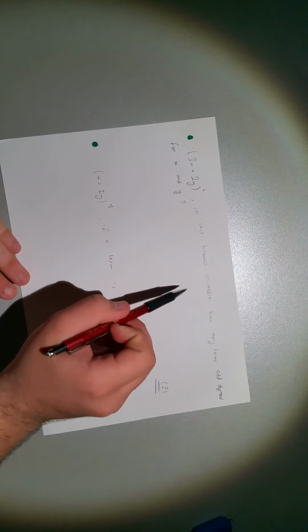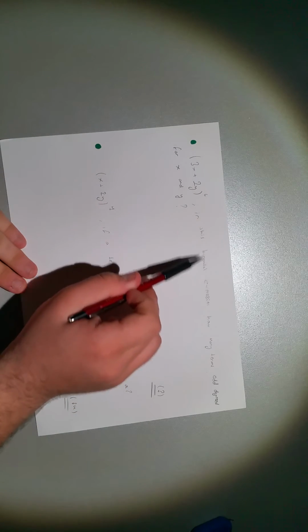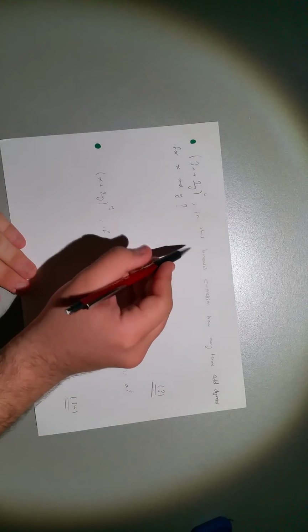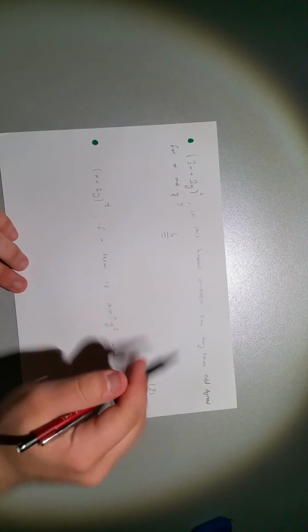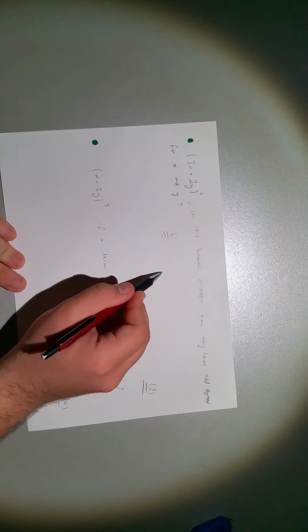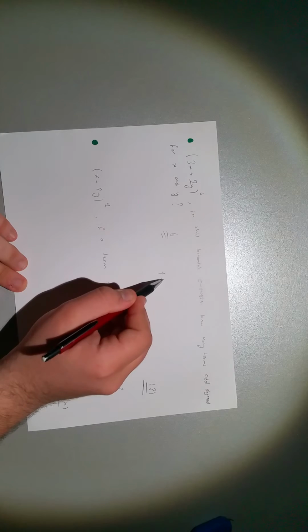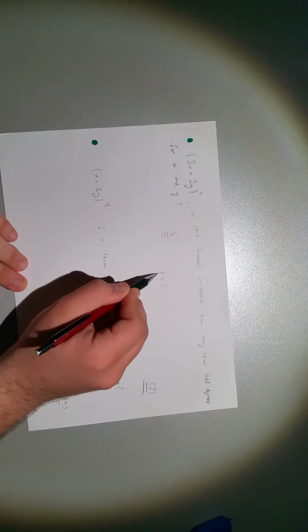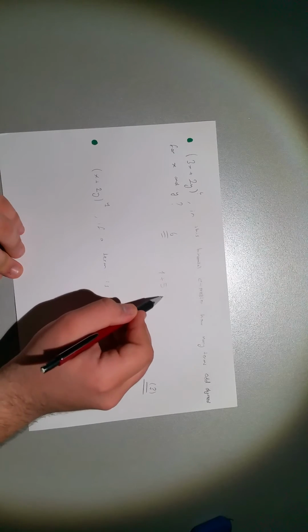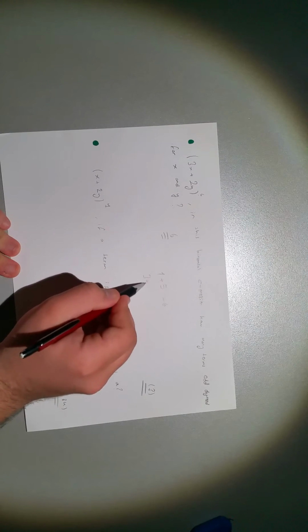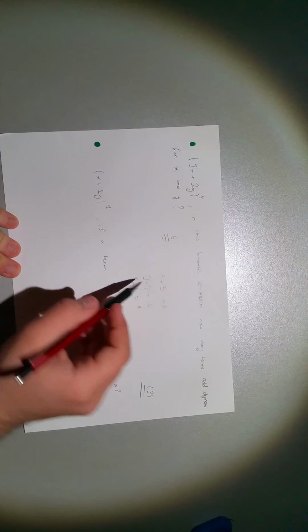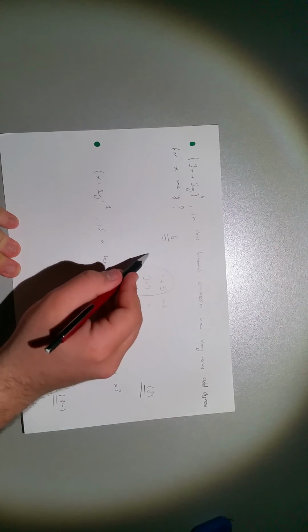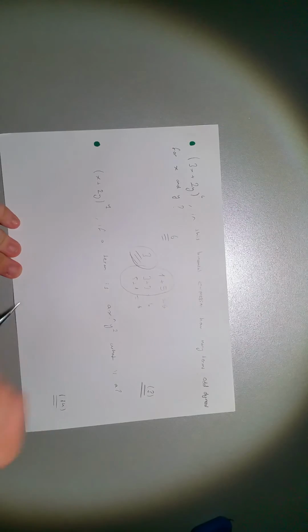Well, if I look for odd degree ones, then the sum will be 6, obviously. 1 plus 5 gives 6, 3 plus 3 gives 6, and 5 plus 1 gives 6. So there are 3 terms.